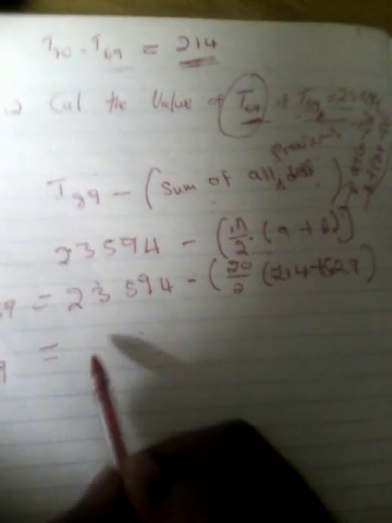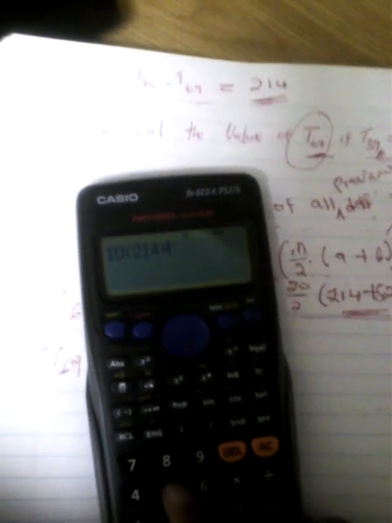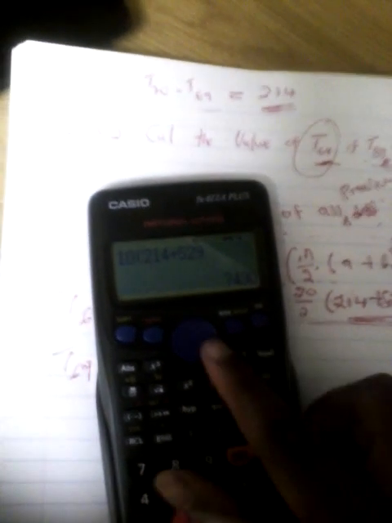Therefore, determining the T69, therefore T69 is equal to 23,594 minus, let's punch everything for this one, 20, which means 10 all into 214 plus 529. Then our solution is 7430.